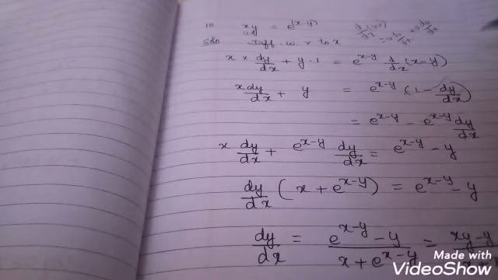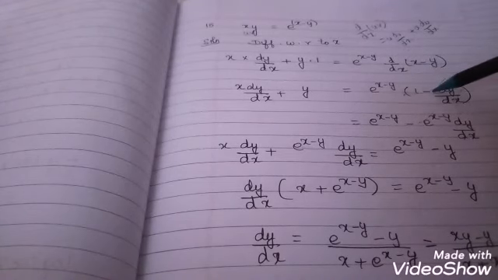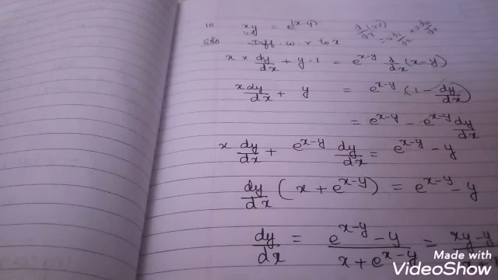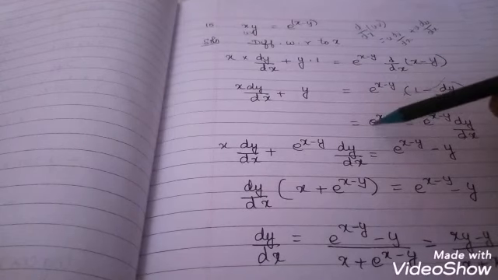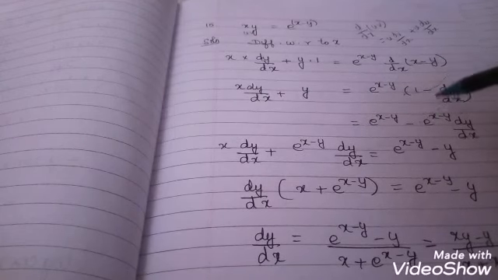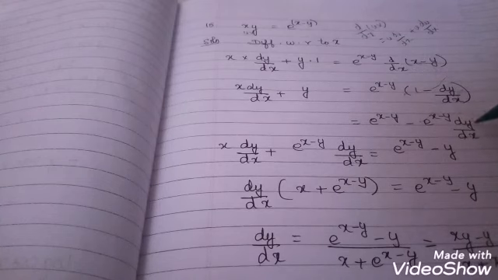What is differentiation of x? It's nothing but 1, minus differentiation of y. What is differentiation of y? It's nothing but dy by dx. Now multiply it. What will I have? It is e power x minus y, minus e power x minus y into dy by dx. So my differentiation is over till this step.